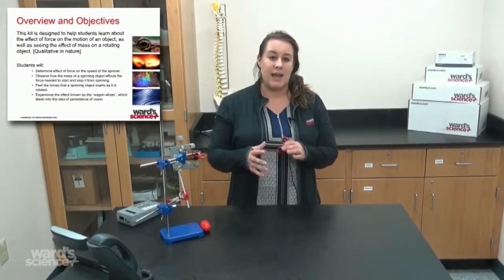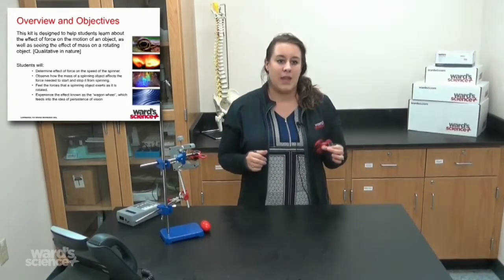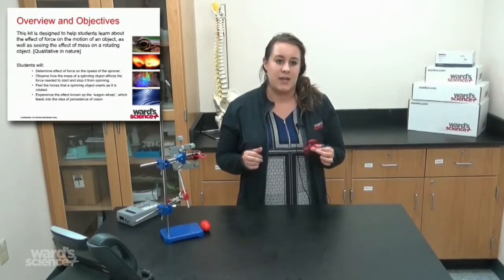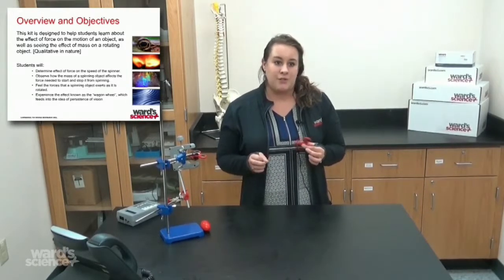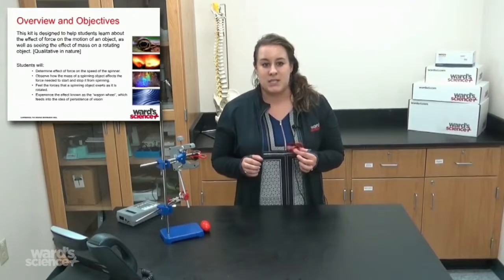In this kit, students will determine the effect of force on the speed of the spinner. We're going to observe the mass of the spinning object and how it affects the force needed to start and stop it from spinning. We're going to feel the forces that a spinning object exerts as it's rotated. And we're going to experience the effect known as the wagon wheel, which feeds into the idea of persistence of vision.